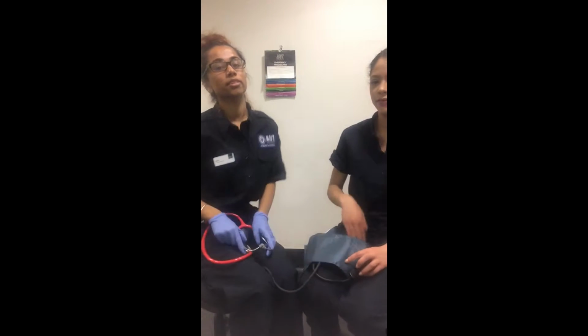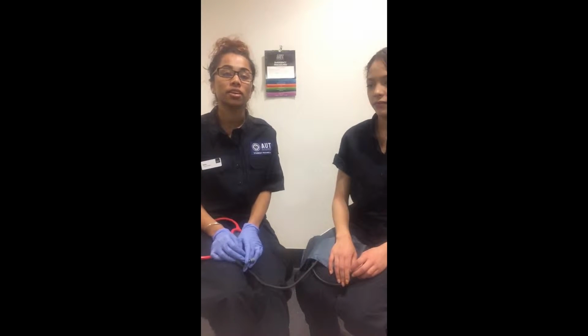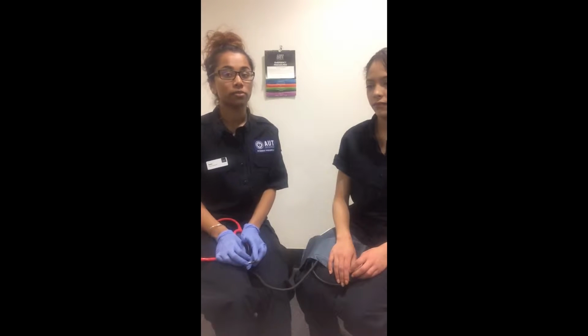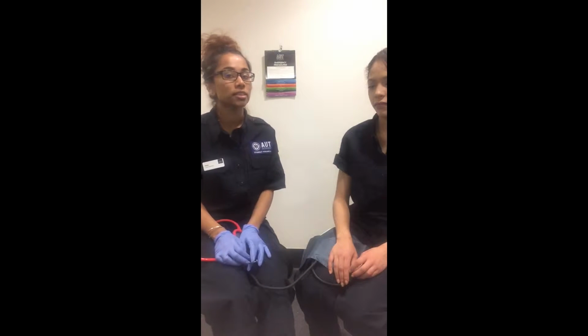So the first sound is Nicole's systolic pressure, which was 120, and the point where the sound disappeared is her diastolic pressure, which was 72. So normal measurements are a systolic below 140 and a diastolic below 90. So Nicole's falls roughly within that range. A patient is considered hypertensive if their systolic is over 140 or their diastolic is above 90.